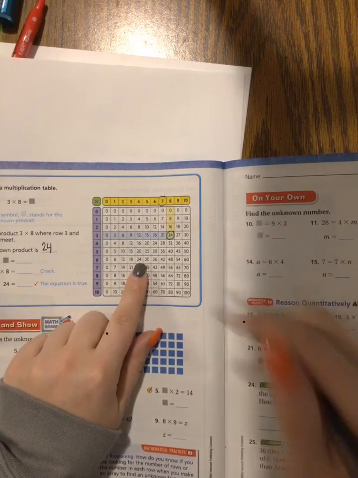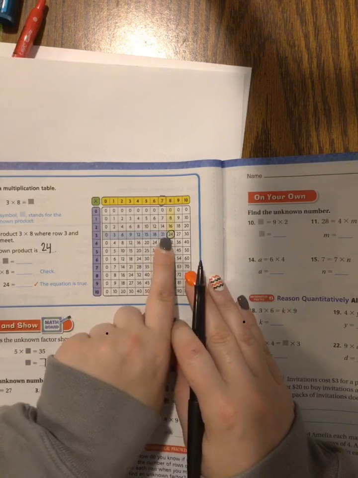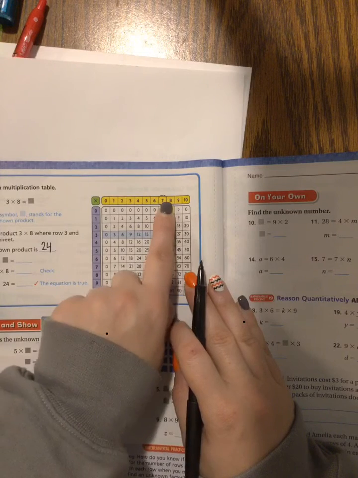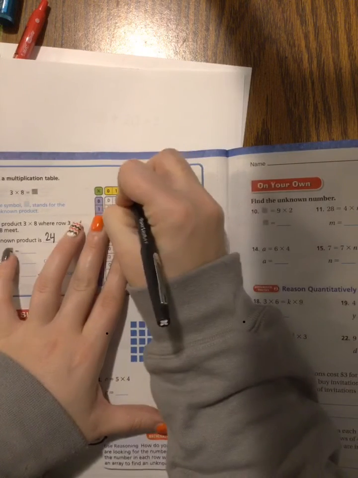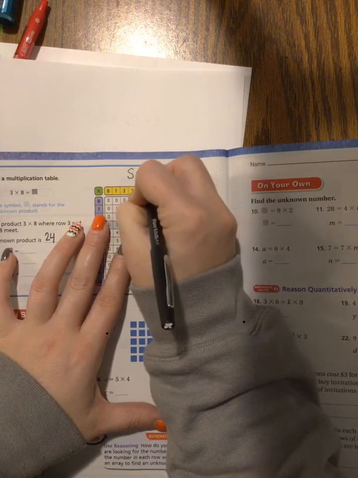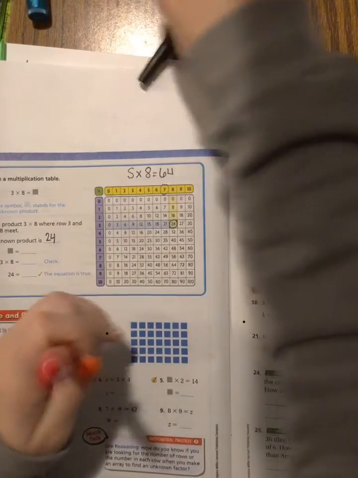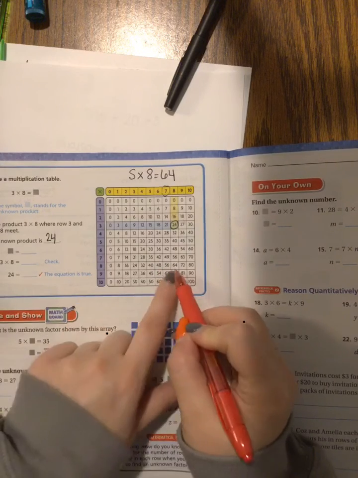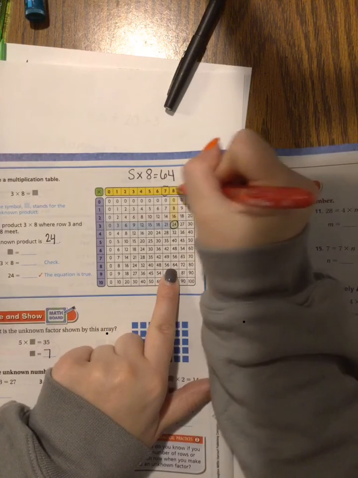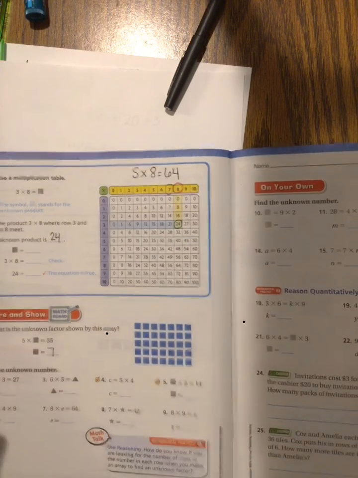If you have the answer, then you're just going to go along that other factor until you get to the number, the product, and you go up and you see what that answer is. So going back to the one we just did, we did S times 8 equals 64. Well, if I go along my 8s, oh, let me fix that so you can see it better. So since I'm missing one of my factors, I'm going to go along my 8s until I get to 64. Oh, there's 64. And I go all the way up to the top to see what my missing factor is, and it is 8.